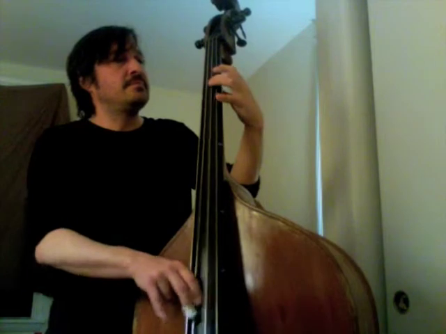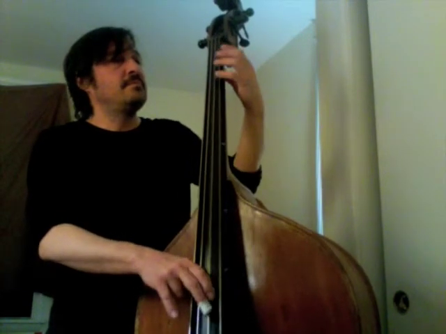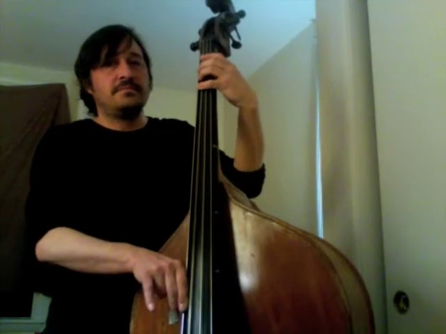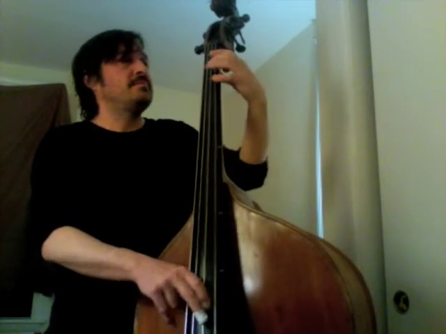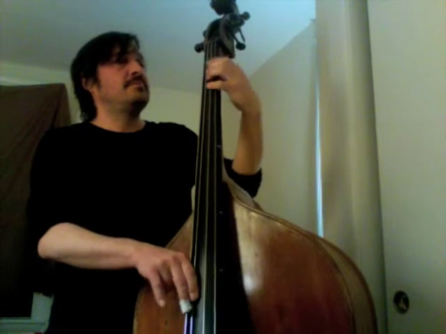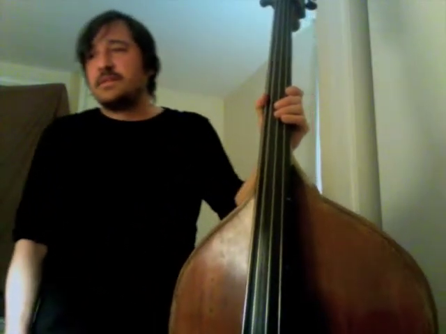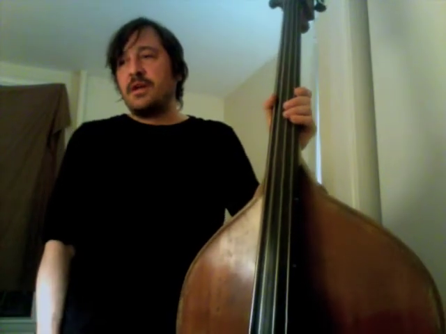Again. In a different key, in B flat. Okay, there's a lot of ways to explore various substitutions. We're going to get more into that as we continue on.